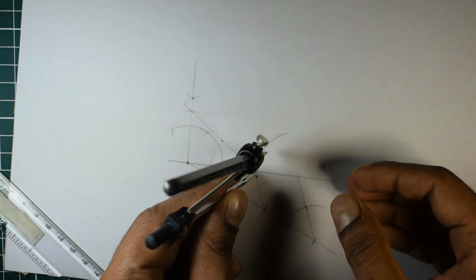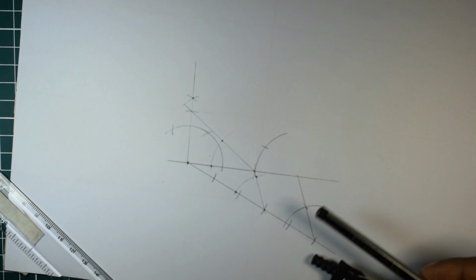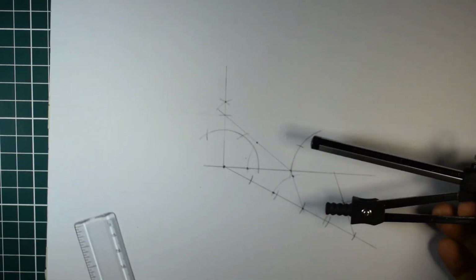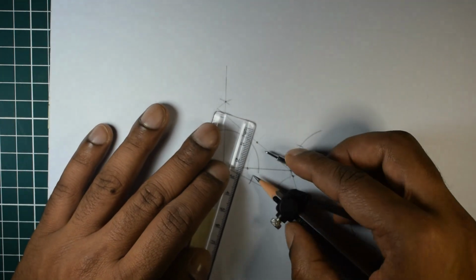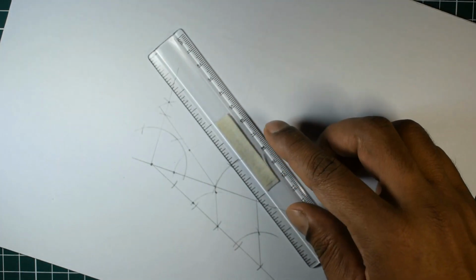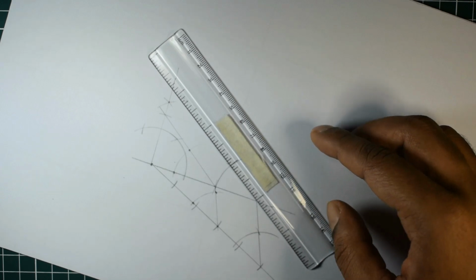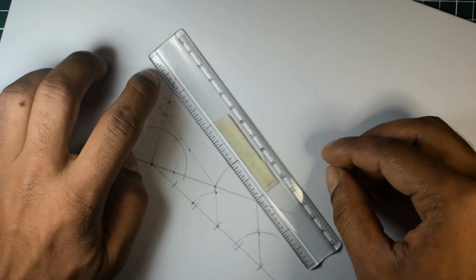So we have the required point, and we can see, I just wanted to verify because I was just being cautious. So I'm trying to adjust the scale and check if the lines are parallel. So you can clearly see that they are.